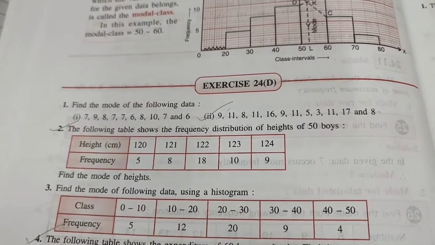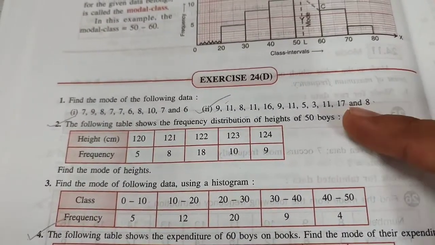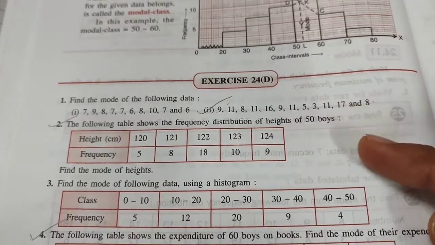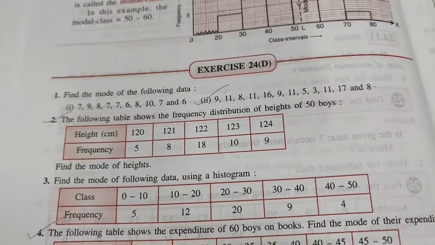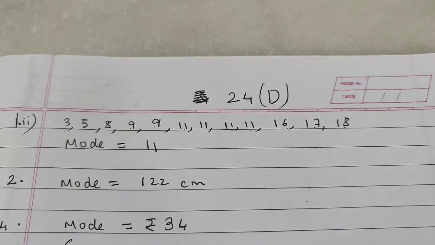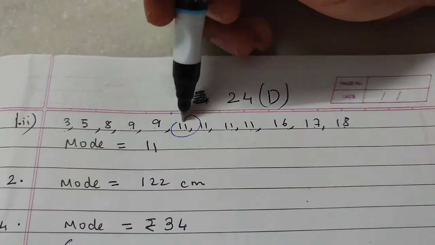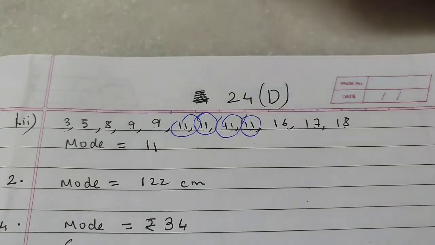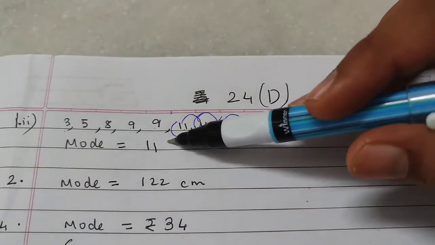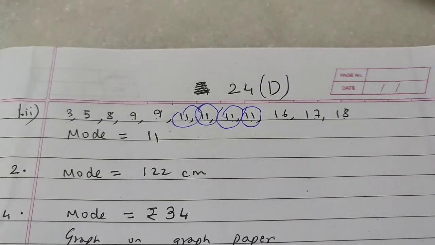Next, after mean and median, let's study mode 24D, which is the easiest. Find the mode of the following data. Let's do 1.2. Here, first I'll arrange everything in the ascending order, although it was not compulsory for mode, but I prefer that to avoid errors. Now tell me which number is being repeated for the maximum number of times. 9 is repeated twice, 11 is repeated 4 times, so the winner is 11. So that's the answer. That's called mode. So mode is simply what has a maximum frequency. That's it. So easy.